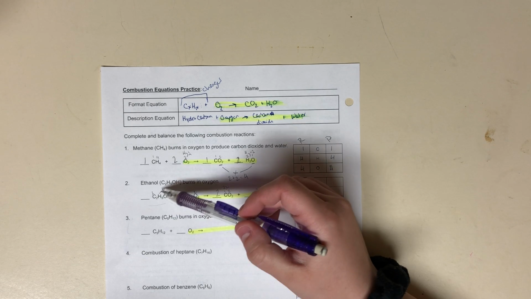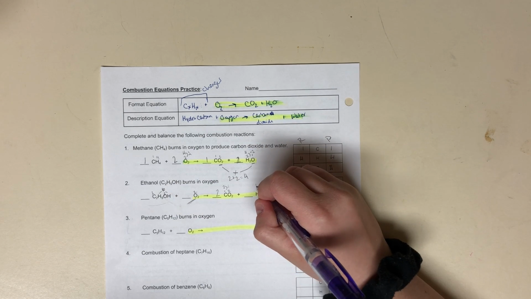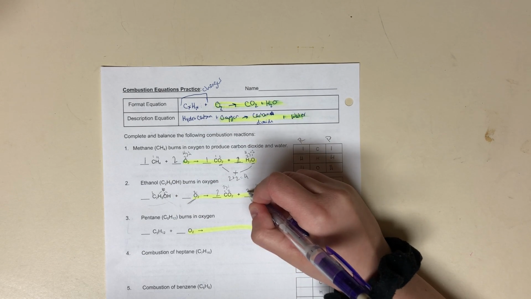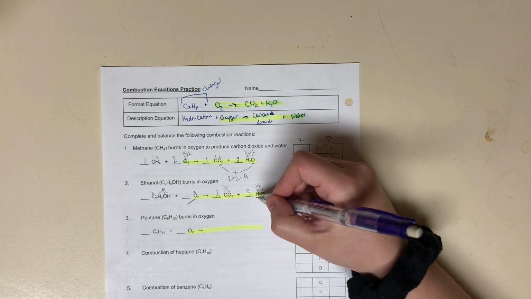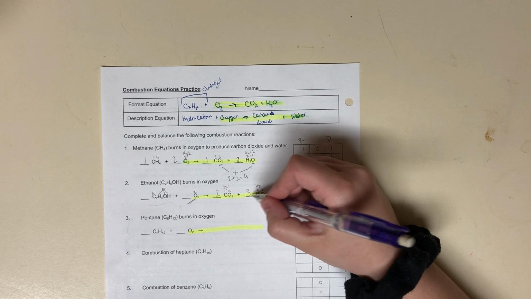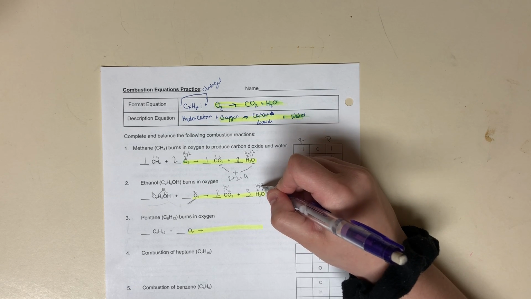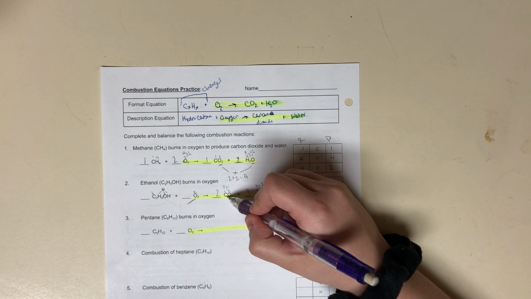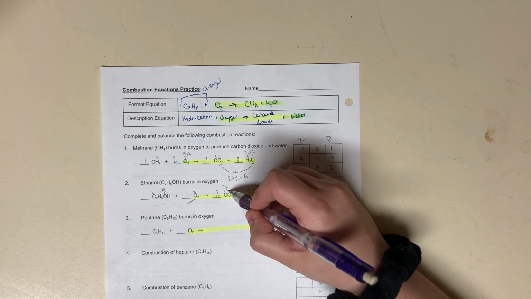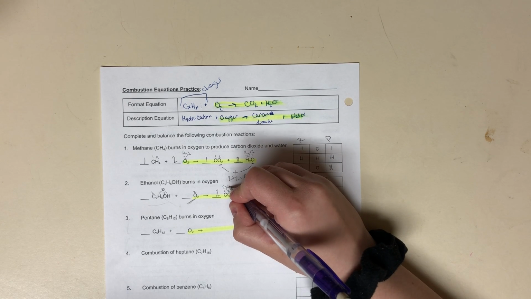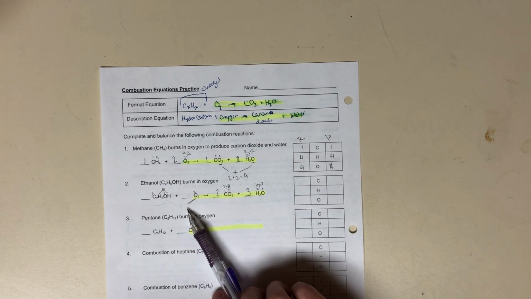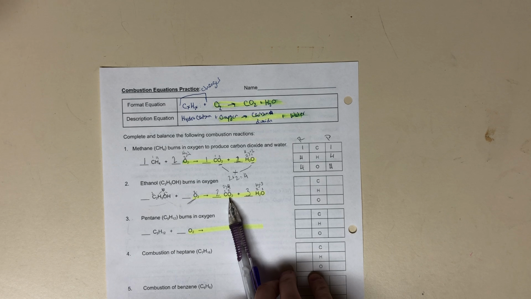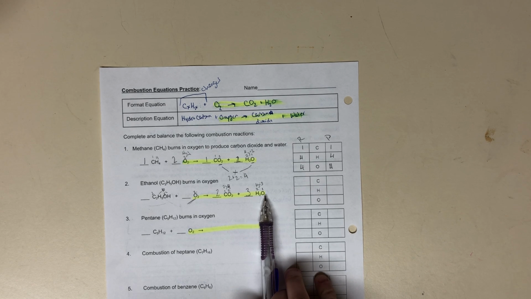I have 6 hydrogens. 3 times 2 is 6. 3 times 1 is 3. 2 times 1 is 2. 2 times 2 is 4. So I have 2 and 2. I have 6 and 6. I have 3 and 7.